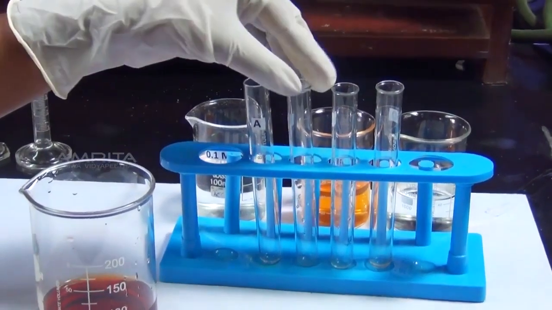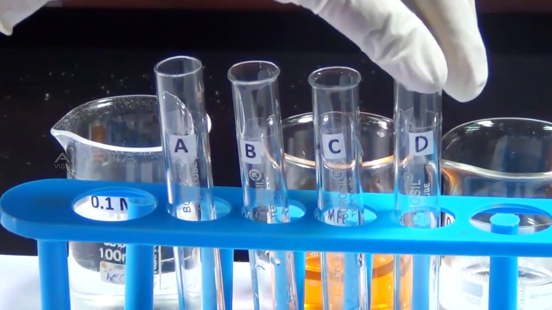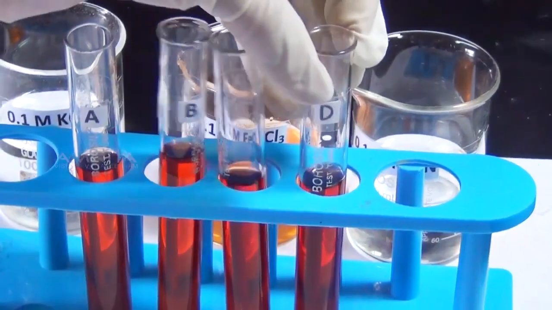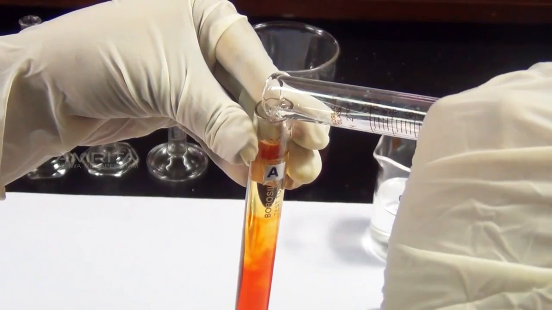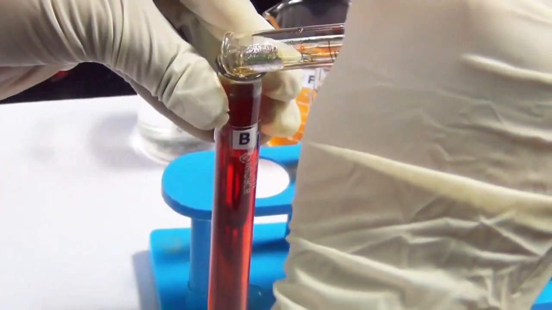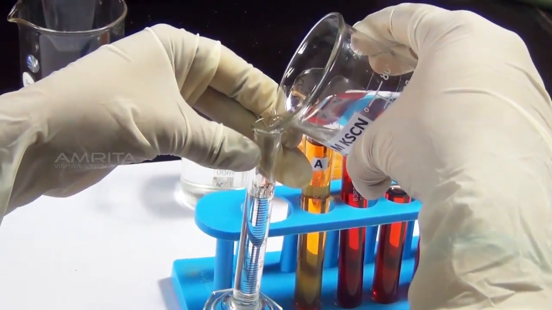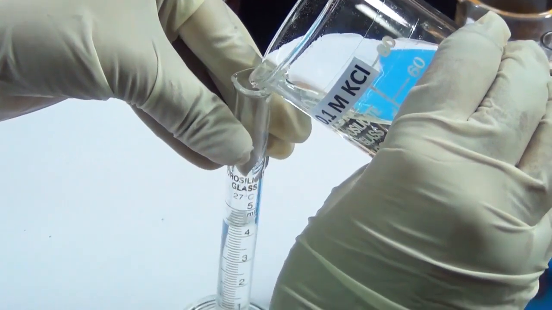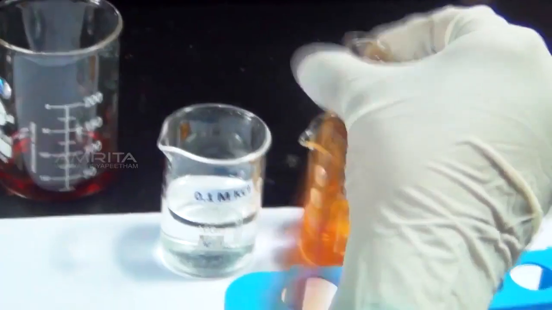Place 4 boiling tubes labeled as A, B, C and D in the boiling tube rack. Add 10 ml of the deep red solution to each of the 4 boiling tubes using a measuring cylinder. Add 5 ml of distilled water into the boiling tube A, 5 ml of 0.1 molar ferric chloride solution to boiling tube B, 5 ml of 0.1 molar potassium thiocyanate solution to boiling tube C and 5 ml of 0.1 molar potassium chloride solution into boiling tube D. Shake all the boiling tubes well.